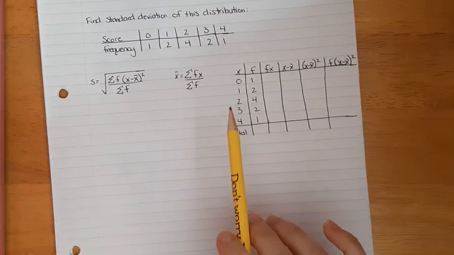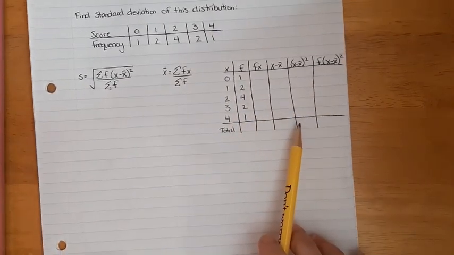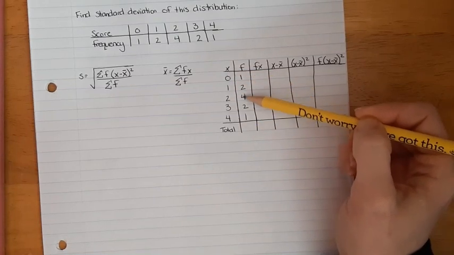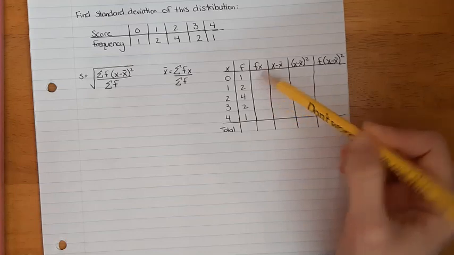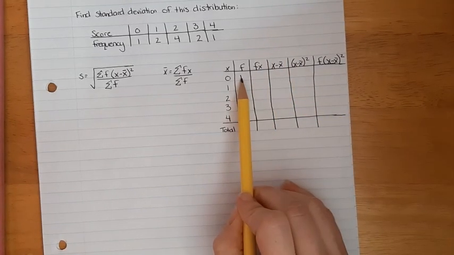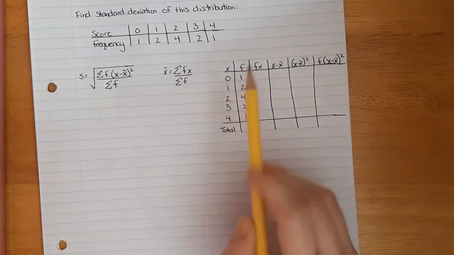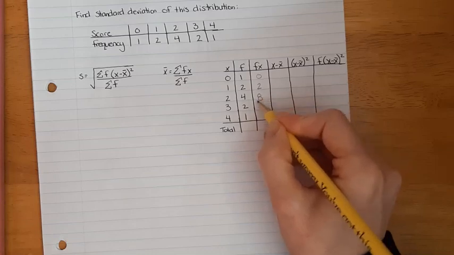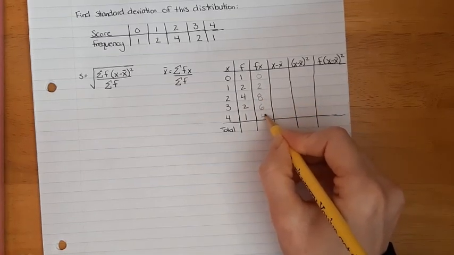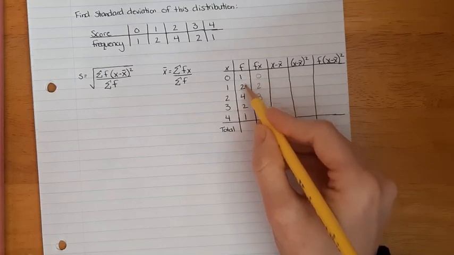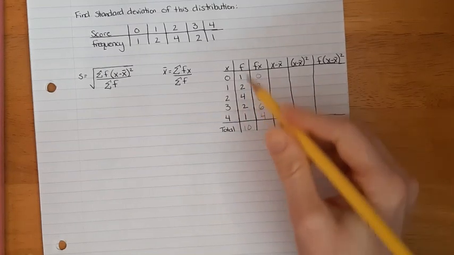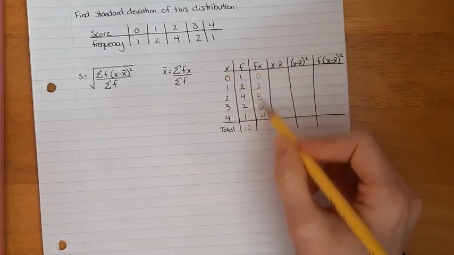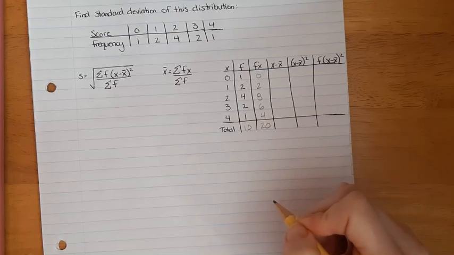Okay, so to make things simpler, we have a chart again set up for us. We've got our X, which is our data values, and we've got frequency already in. The next column is F times X. So we're going to take each of those data points and multiply it by the frequency. We end up here with 0, 2, 8, 6, and 4. We had a total of 10 scores if we add up all of the frequencies, and if we multiply frequency times the original data values, we end up with 20.